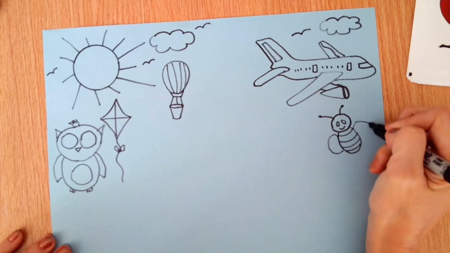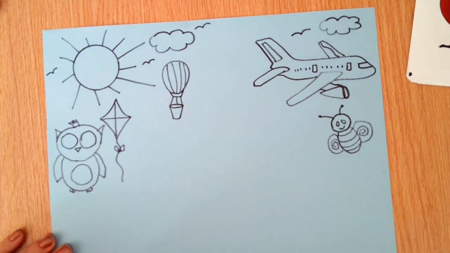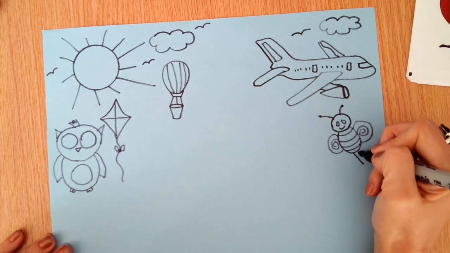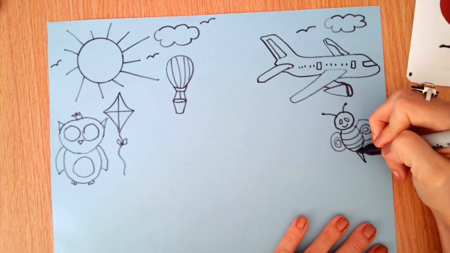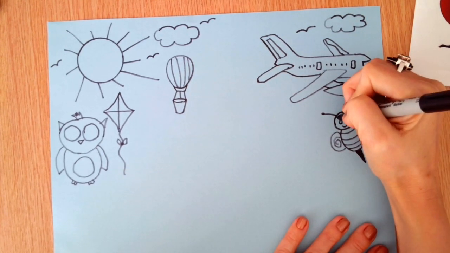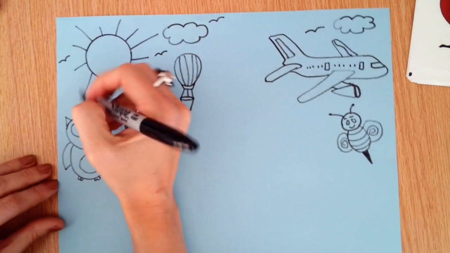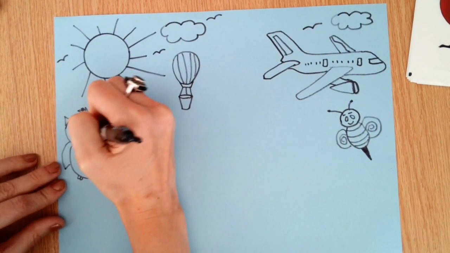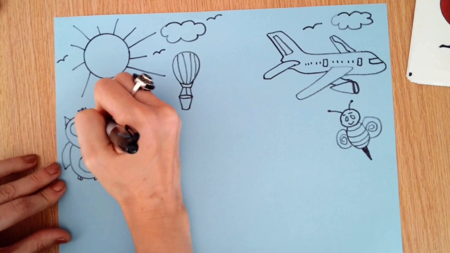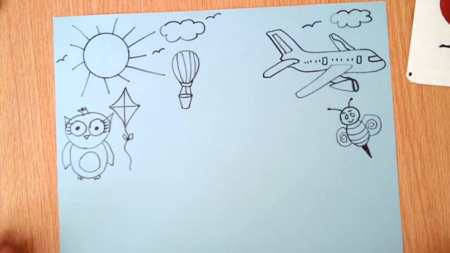You want to make sure that you put details in your picture. Be creative. I'm going to give my bumblebee swirls as wings, and then, ooh, there's the stinger. And since I have a black marker, I'm going to go ahead and just make that black. Maybe I'll give him some eyebrows. There we go. Cute. So you can use your imagination, like maybe here, I'll add details to my owl. Maybe some eyelashes. Woo, this is fantasy.